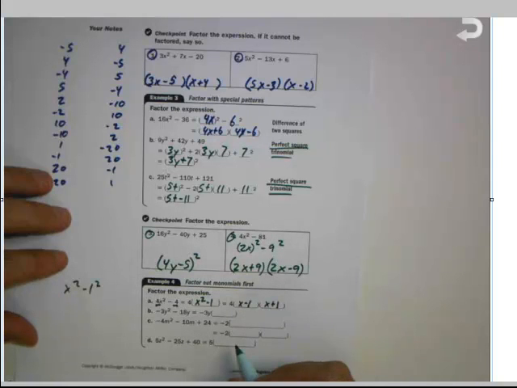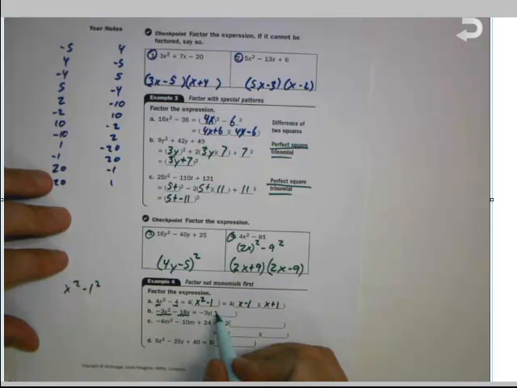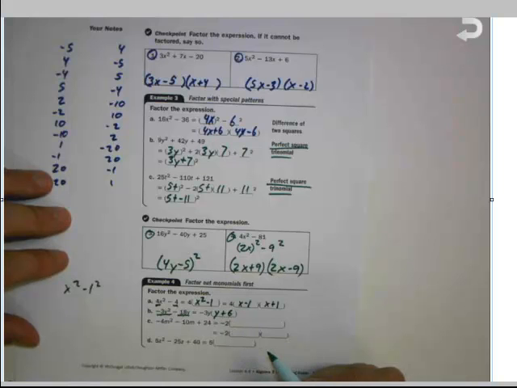Pretty tricky stuff there. This one, again, they both have the same factor. They both have a negative 3 and a y. So I end up with a y plus 6 in there. Pretty tough. This one, all divisible by 2. Actually, two of them are negative, so I'm going to make it a negative 2.